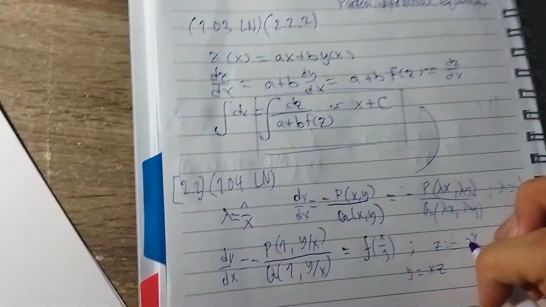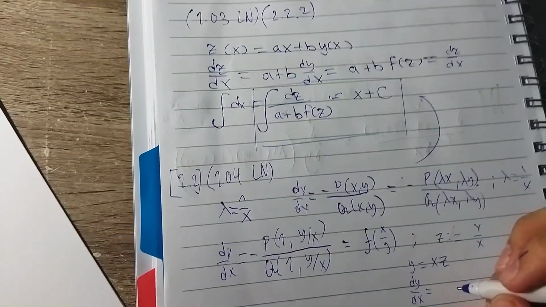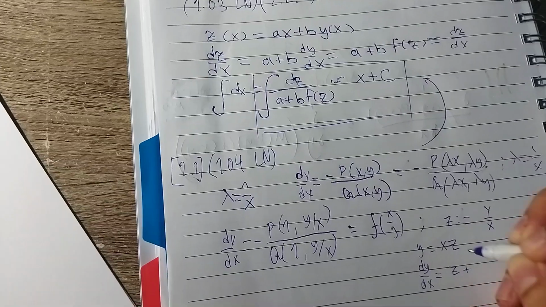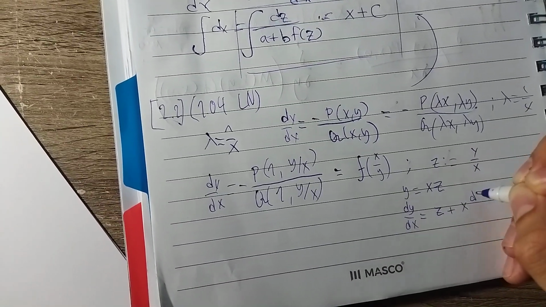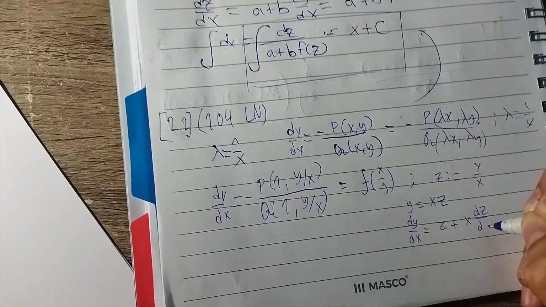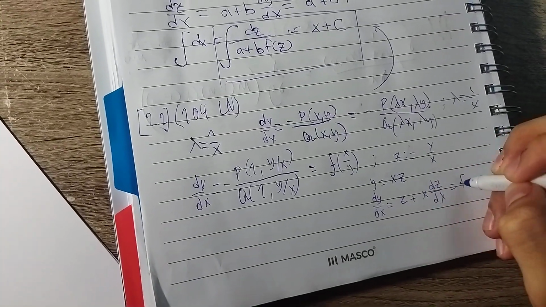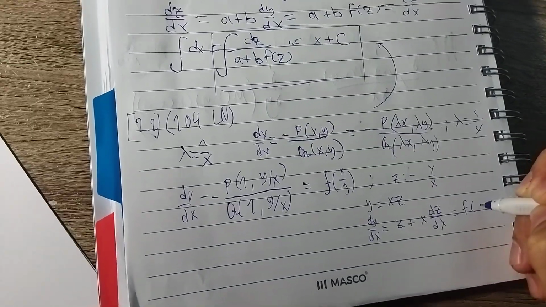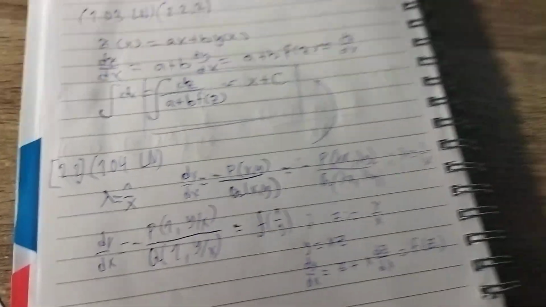And this gives us that dy over dx will be equal to z plus x dz over dx. And this is equal to the function that is, in terms of z, f of y over x, which we define to be f of z.